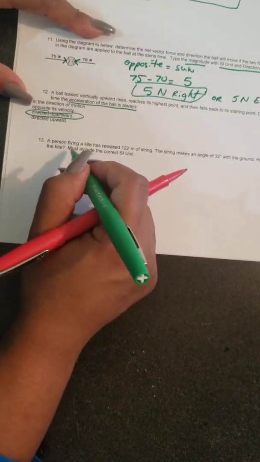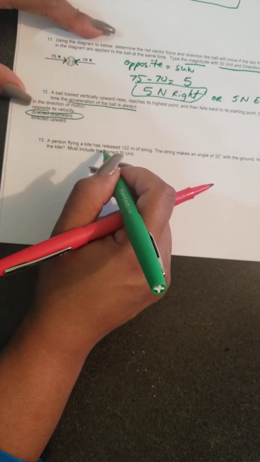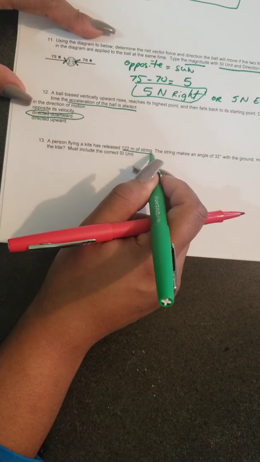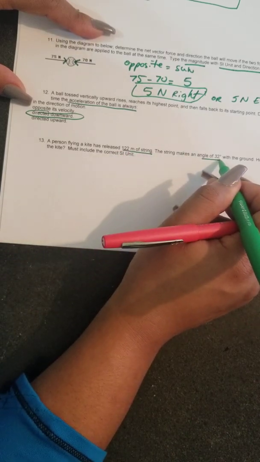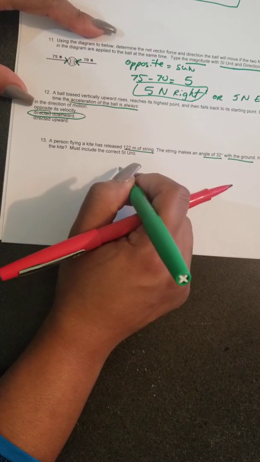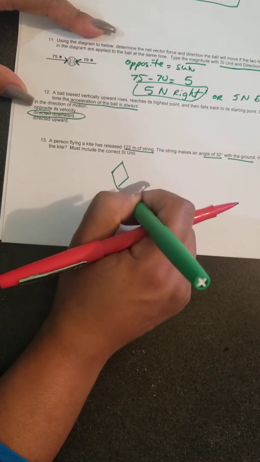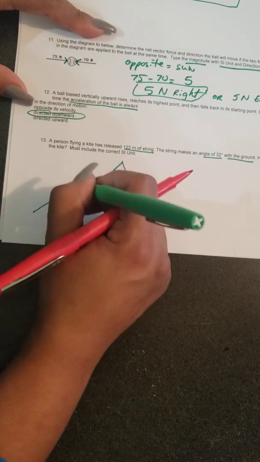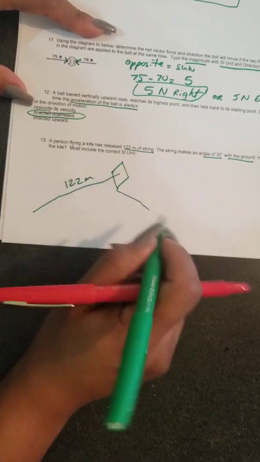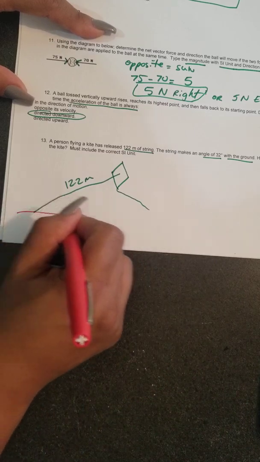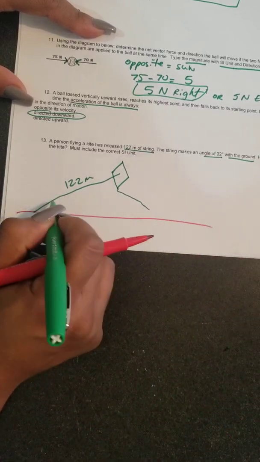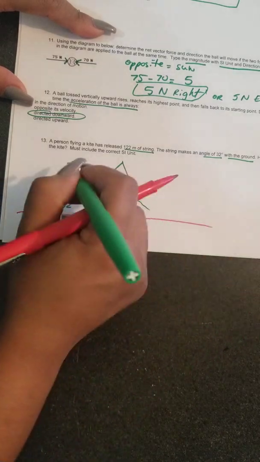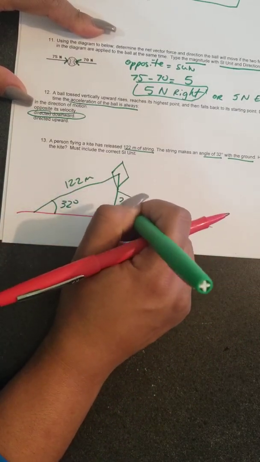Next one, a person flying a kite has released 122 meters of string. The string makes an angle of 32 degrees with the ground. So there's a string that's 122 meters. Here's the ground, and it makes an angle of 32 degrees. How high is this kite up in the air?